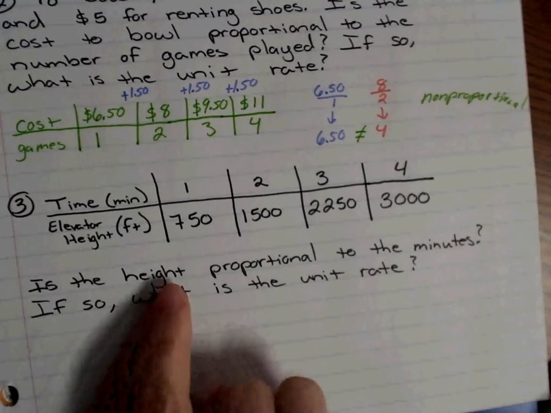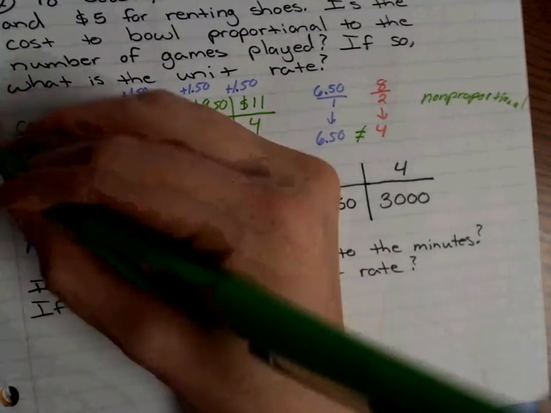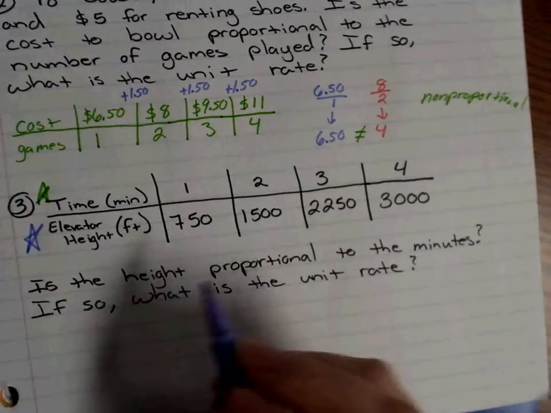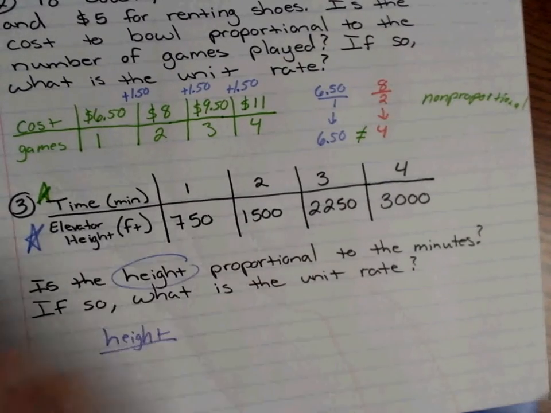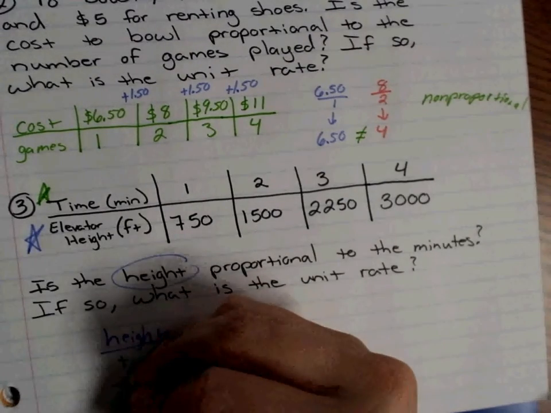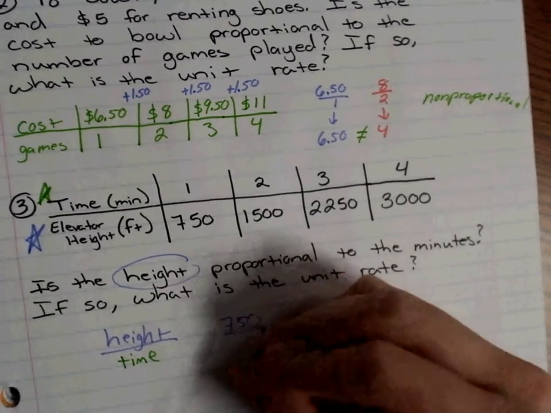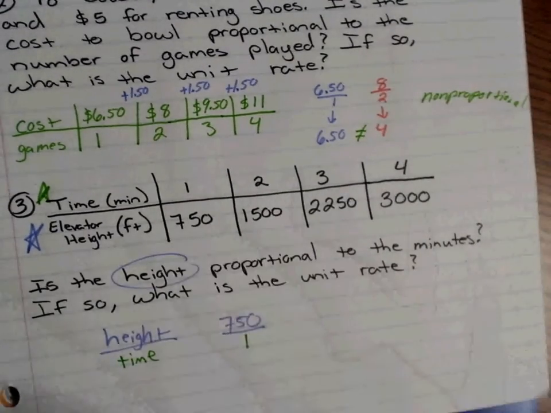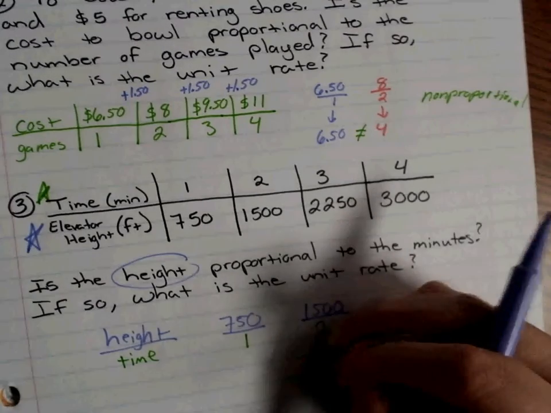So the height value, all of my height values are going to go on top of my time values. We want it to be height over the time, the minutes. So that means I'm going to do 750 over 1. And I'm going to do 1,500 over 2.